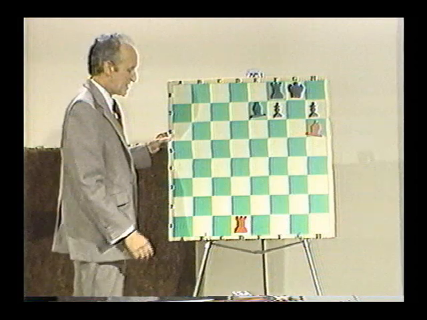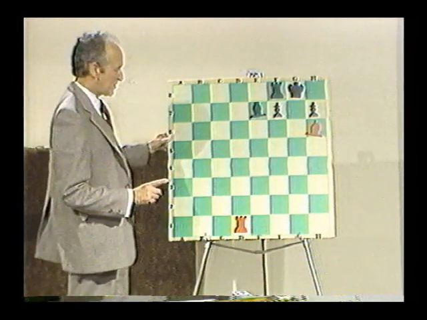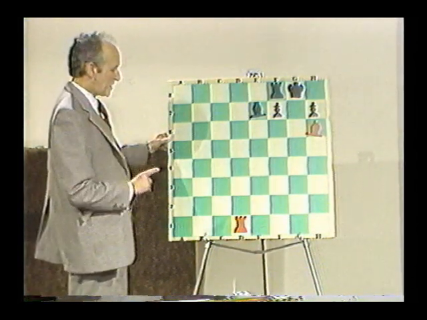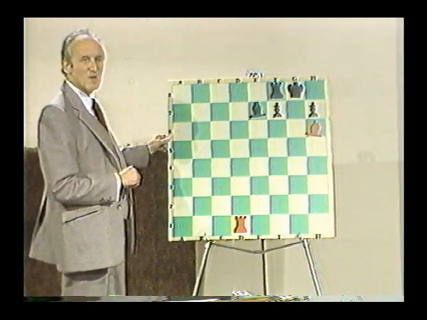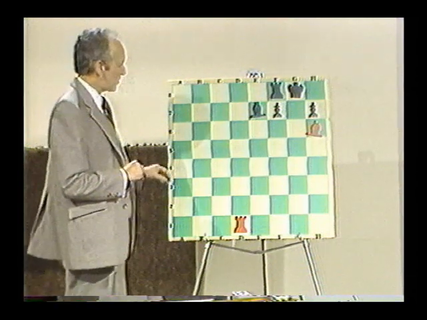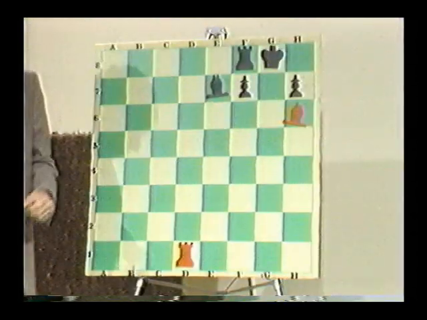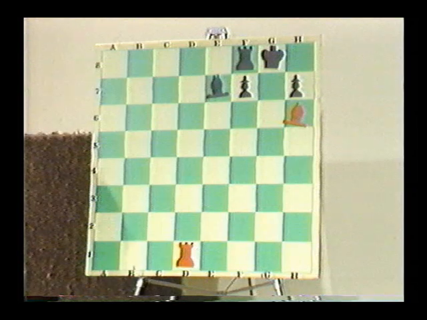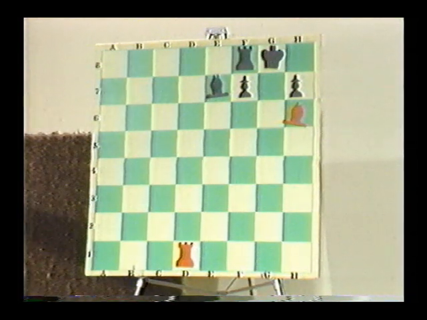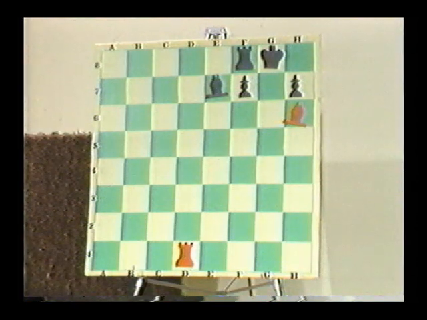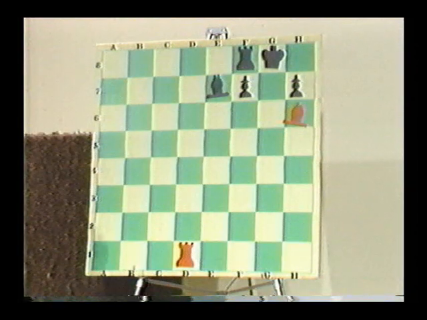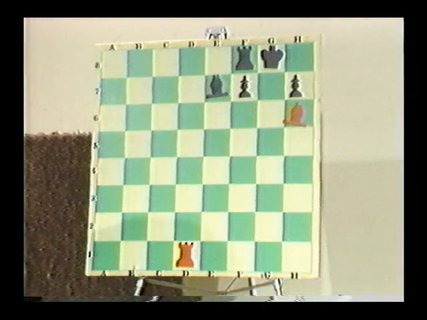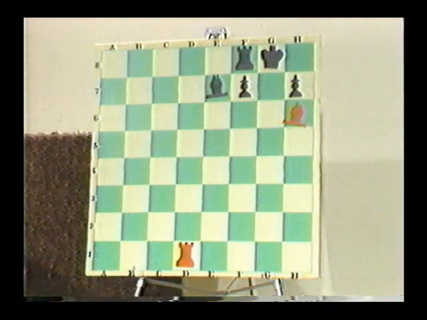Make it easier. In this position, we have a mate. White to move, and white checkmates in 3 moves. Now study that for a moment. White to move and checkmate in 3 moves. You found it yet?